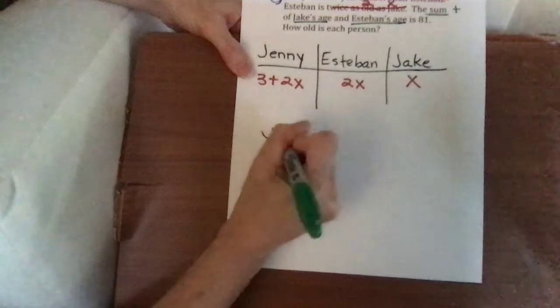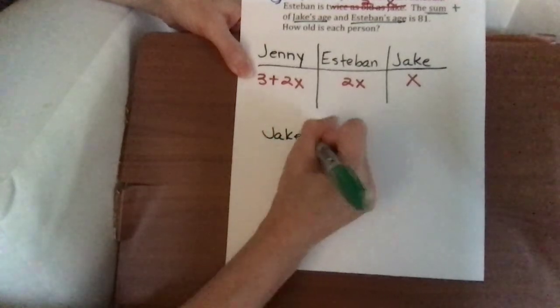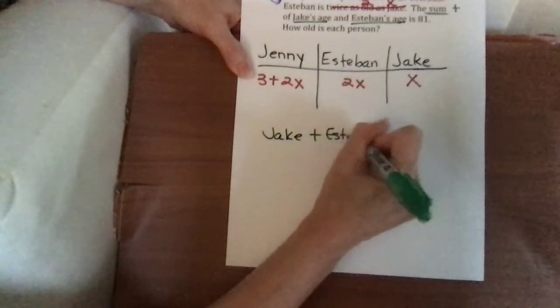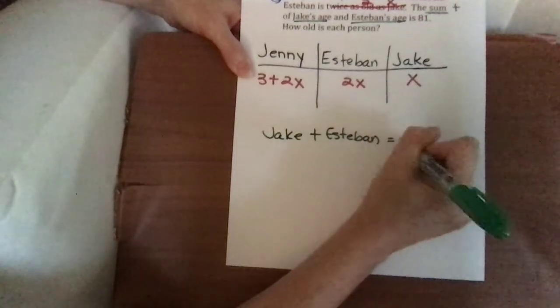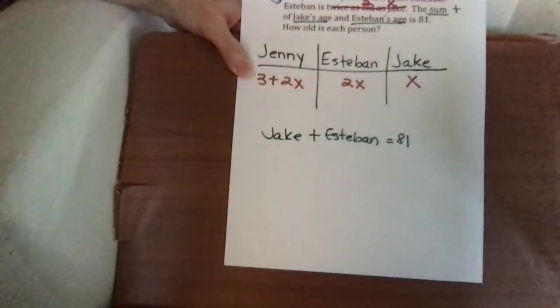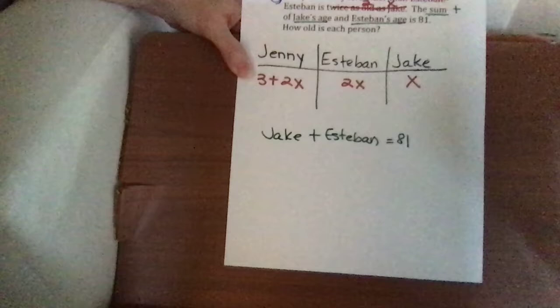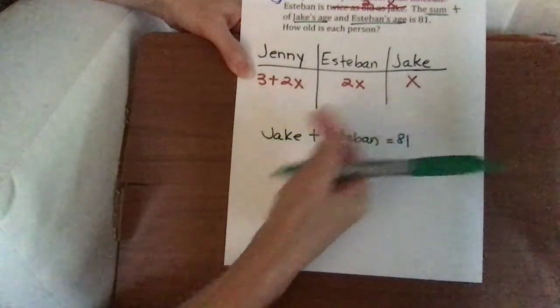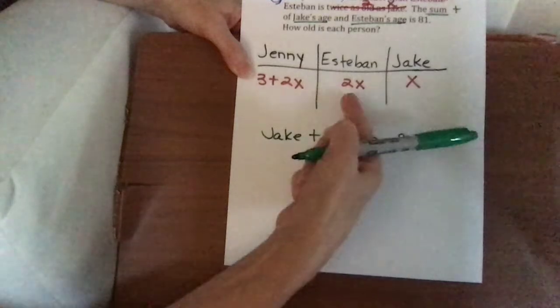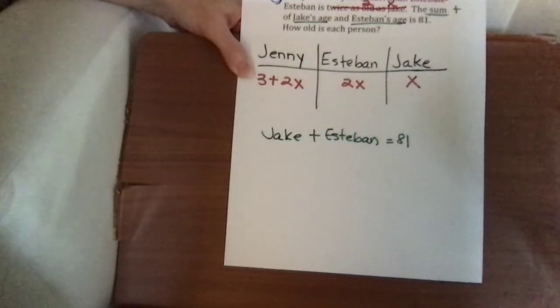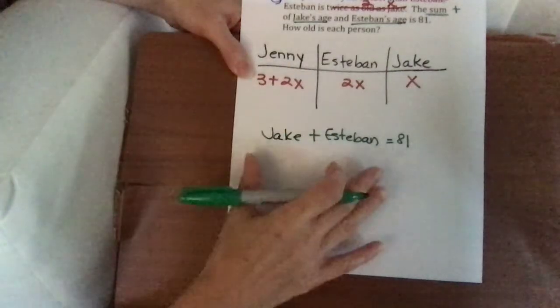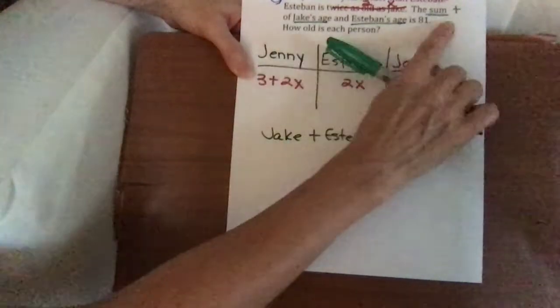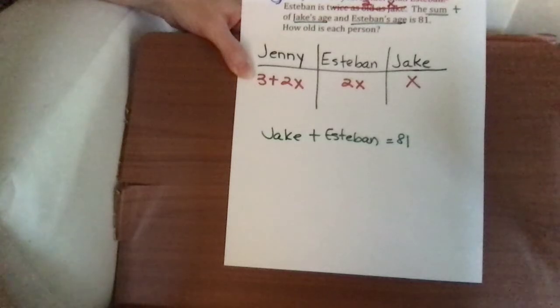So this is Jake plus Esteban equals 81. Jenny is not in the picture here as far as building the equation. But once we know what X is, by solving this equation, we can substitute it and get it back. And we'd be able to find Jake's, Esteban's, and Jenny's age. But she's not part of creating the equation, so watch the wording of the problem.